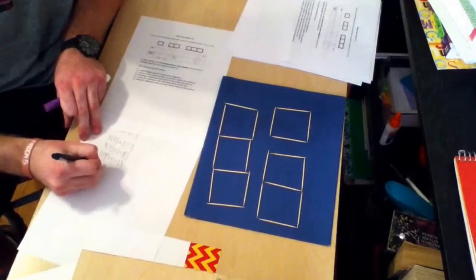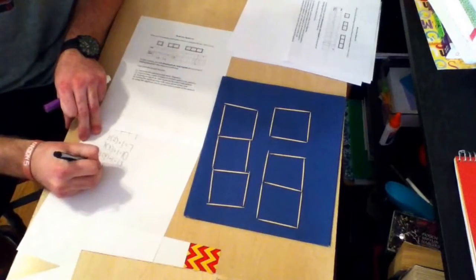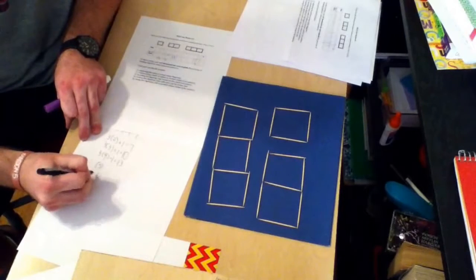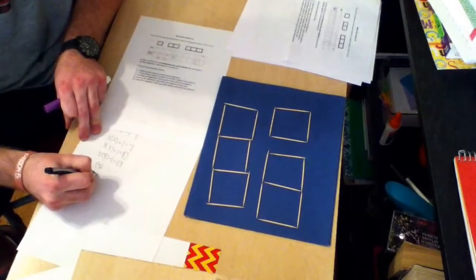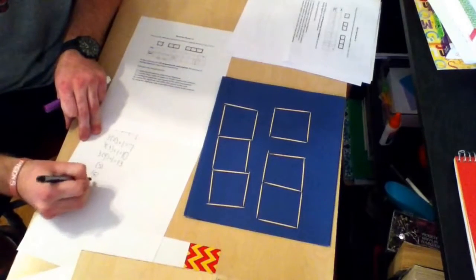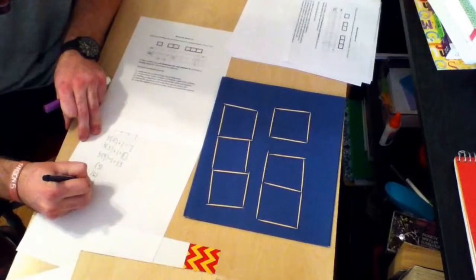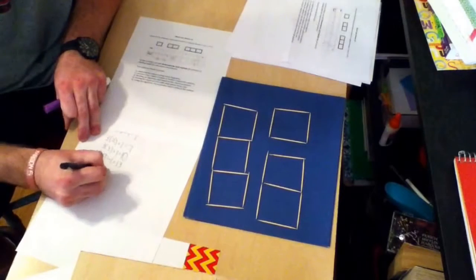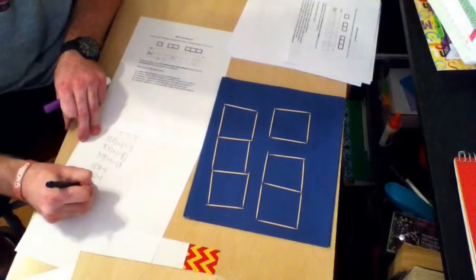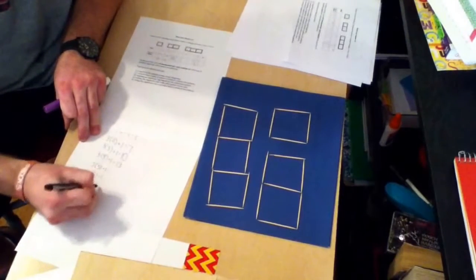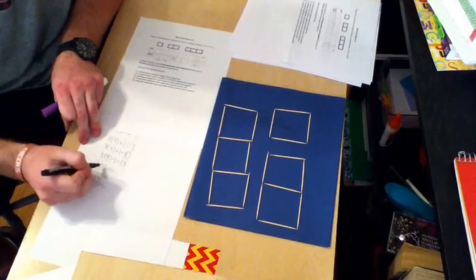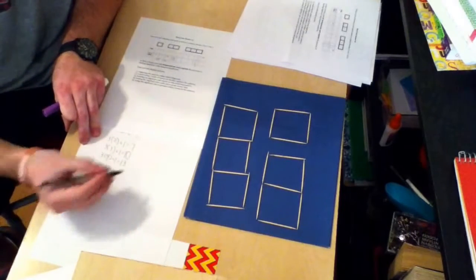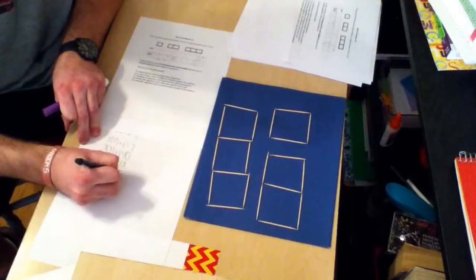So we'll have 5, and 6, and 7. Then we have 3 times 5, which is 15, plus 1 equals 16.